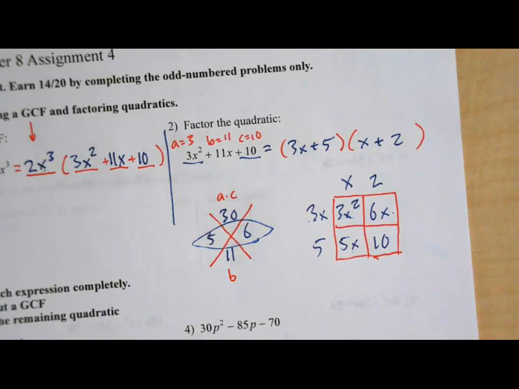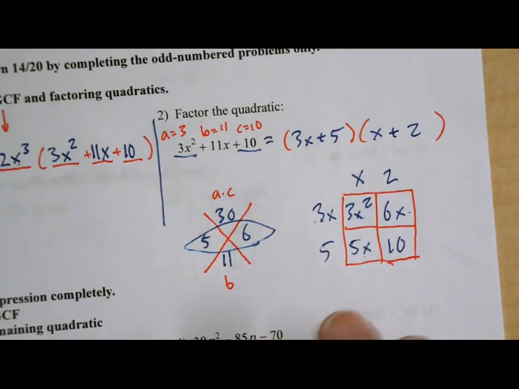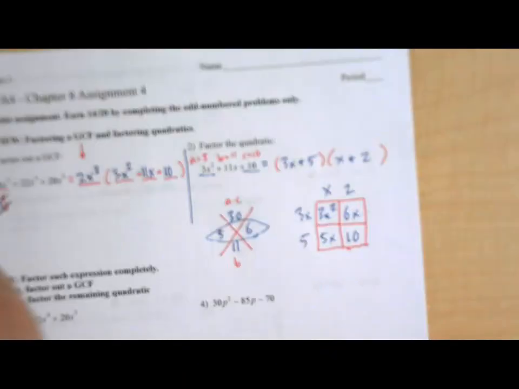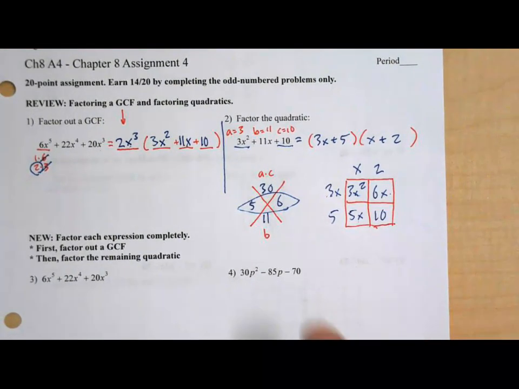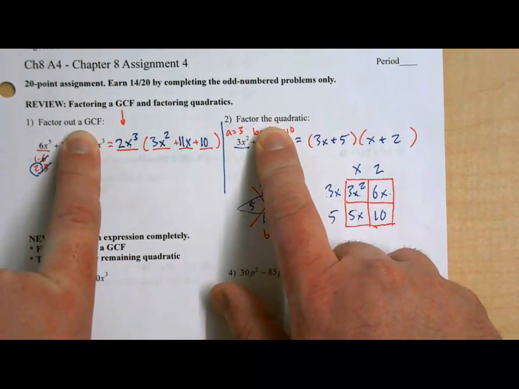You guys doing pretty well with these? Looking at your assignments, seems like you guys are doing great with them. All right, so the new thing today is not actually new. I've already hinted at that. We're just going to combine these two ideas, factoring out a GCF and factoring the quadratic, together into one problem.